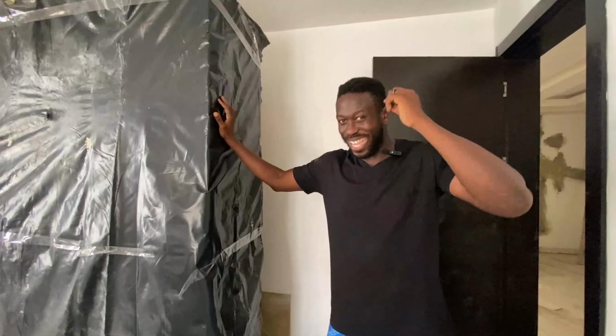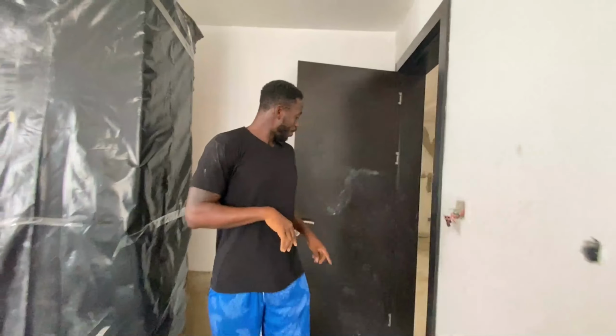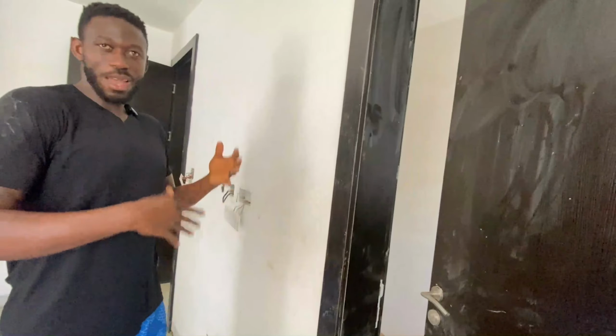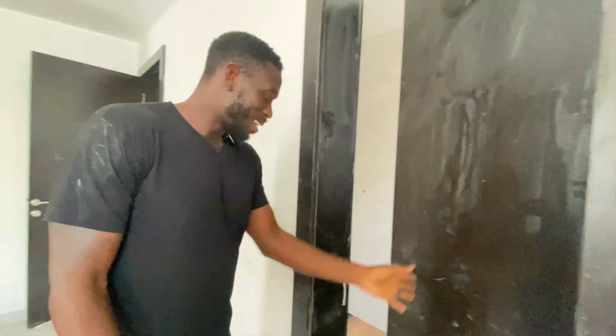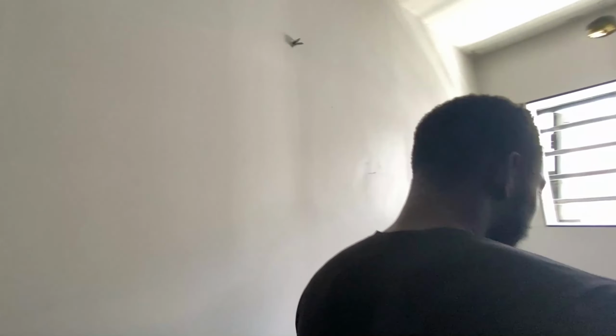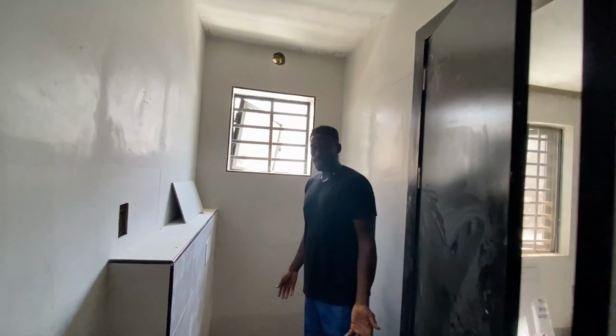That lets you know the mentality of our workers in Nigeria. A lot of them don't want to do these little items, like you wrap around the light bulb, you wrap the doors, so that when you paint you have clean lines, and they don't want to do it. So yeah, here's also another bathroom. This one is actually not as bad, but I can still see it. This one is not as bad as the other ones.